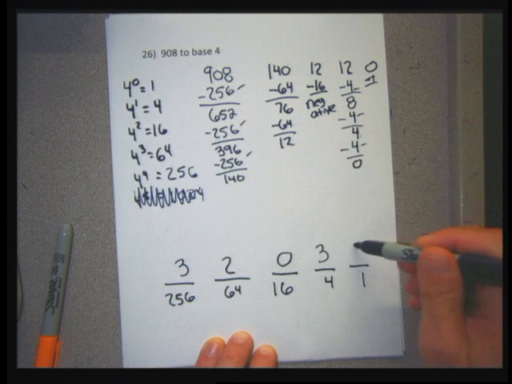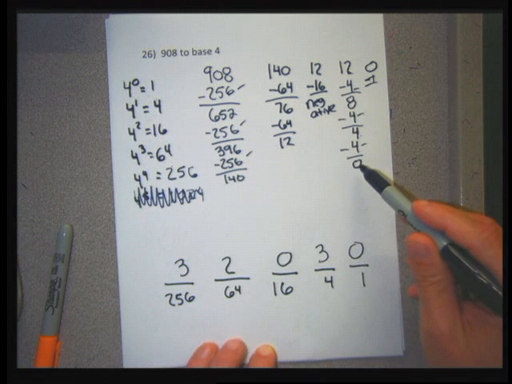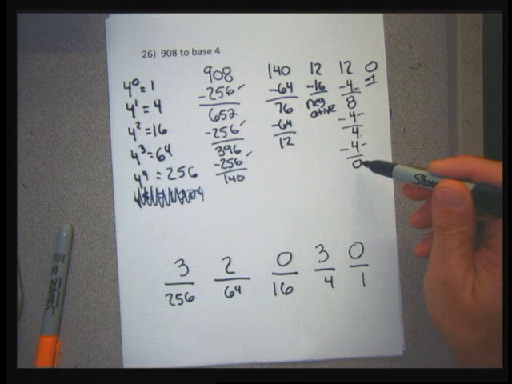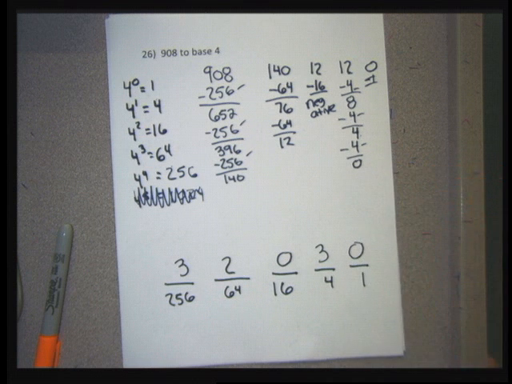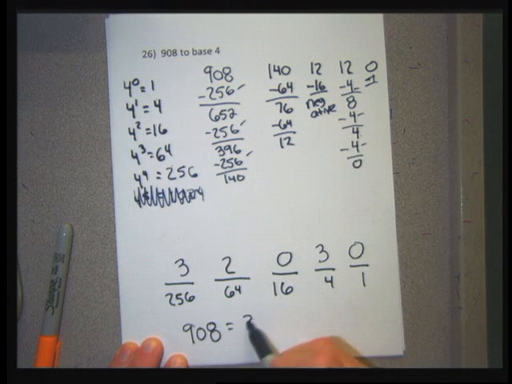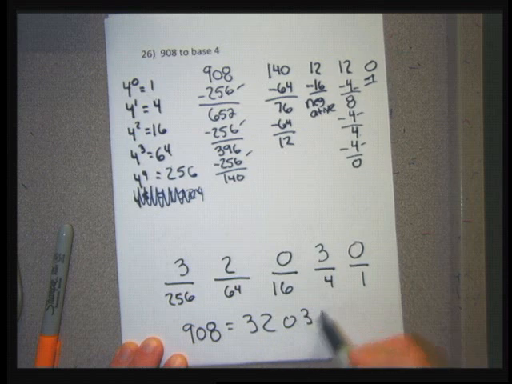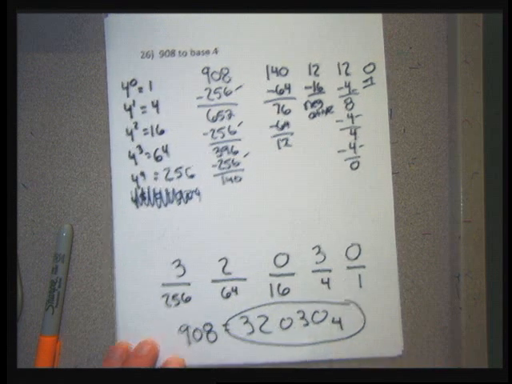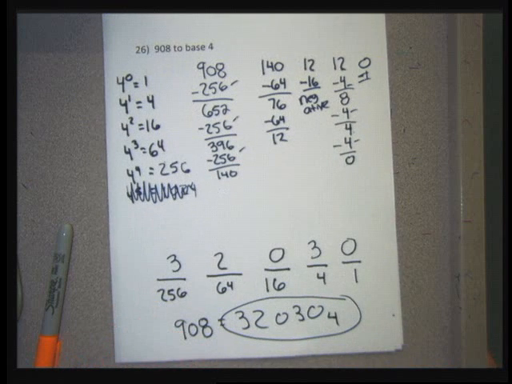So I'm not able to subtract 1 any times because after I subtracted 4, the number that was left was 0. And if I started to subtract 1 anytime, I'd get a negative number. So I'm not allowed to subtract 1. But above the 1, I need to put the number of times I can subtract it. In this case, it's 0. So in this particular problem, 908 base 10 is equal to 32030 base 4. And the answer to problem 26 is 32030 base 4.